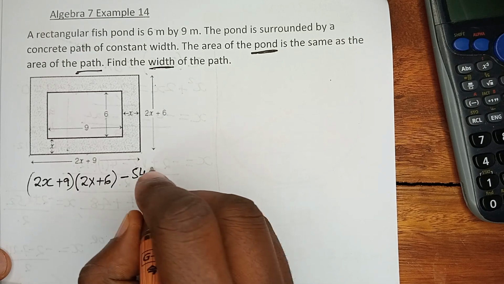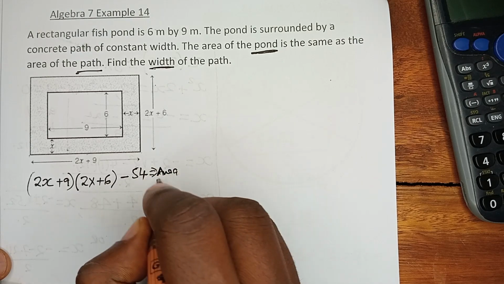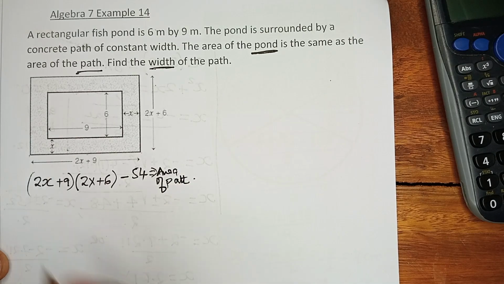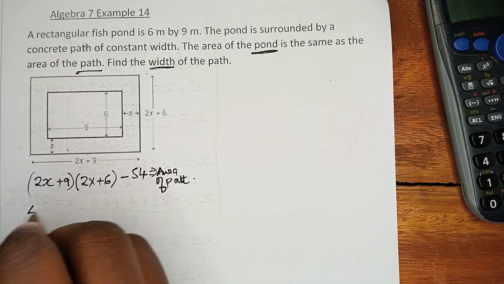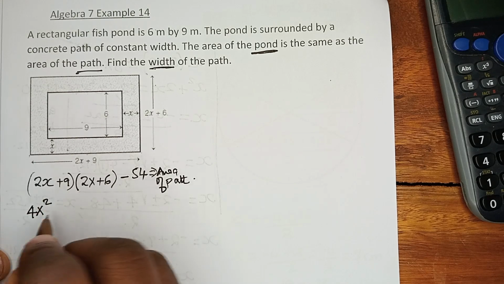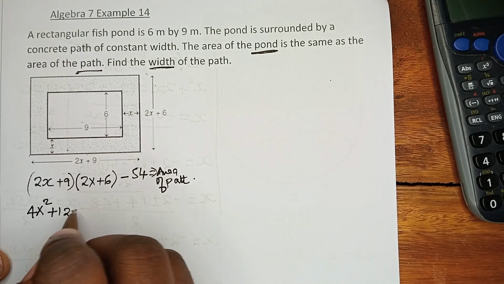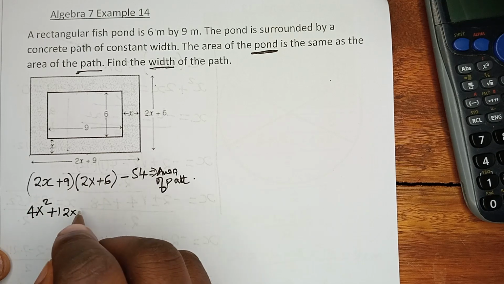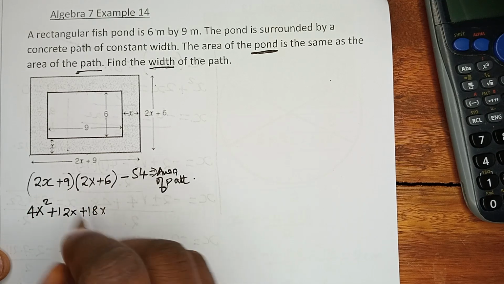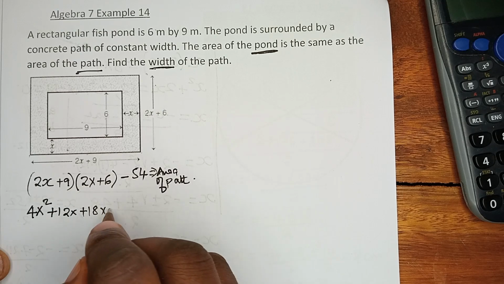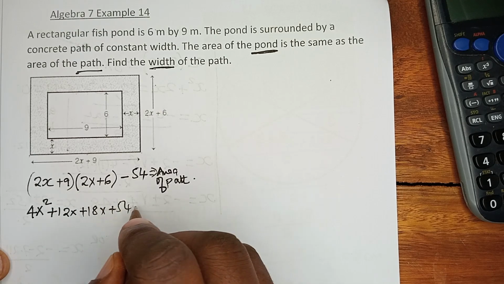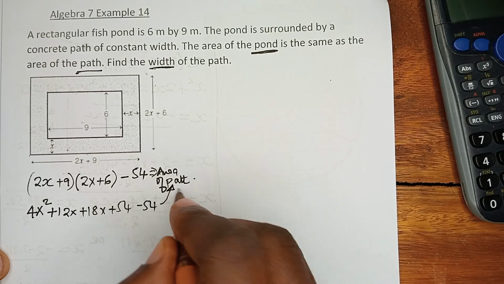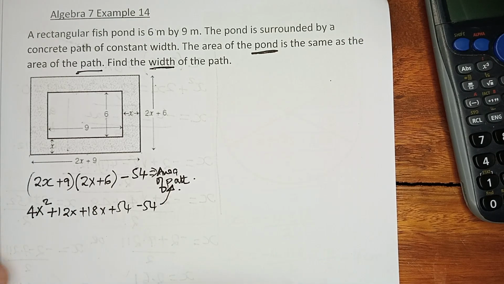So opening the brackets, we have 4x squared plus 12x plus 18x, because of 9 times 2, plus 54 minus 54, is equal to the area of the path.